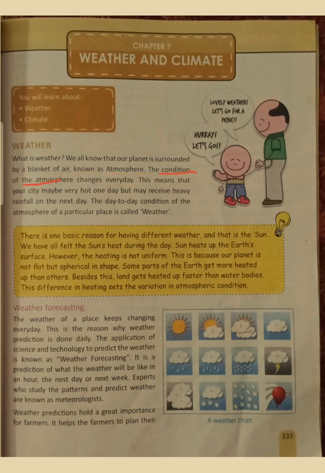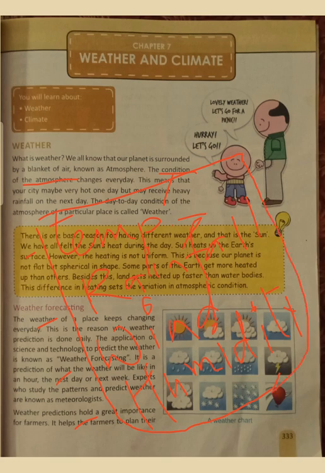Condition of atmosphere refers to the temperature of a place. Then it also refers to rainfall, then wind, then humidity. These are called the condition of atmosphere. And you always remember the temperature of a place, rainfall, wind and humidity, they don't remain the same.